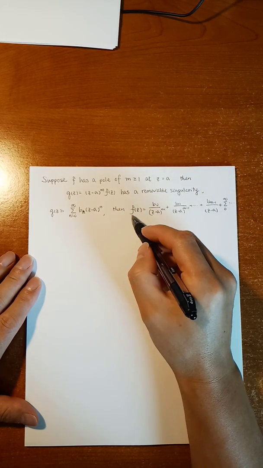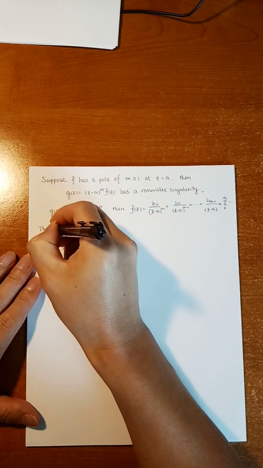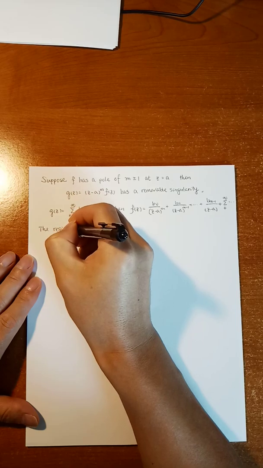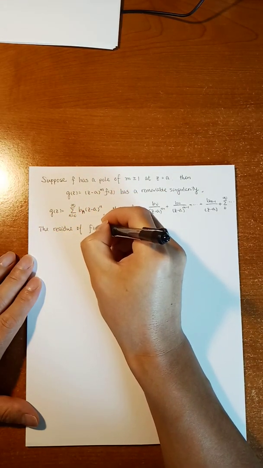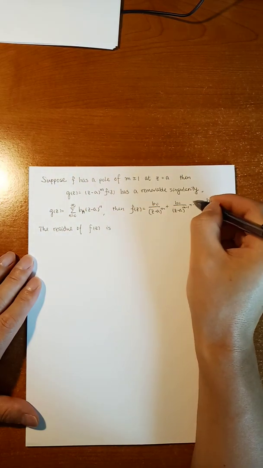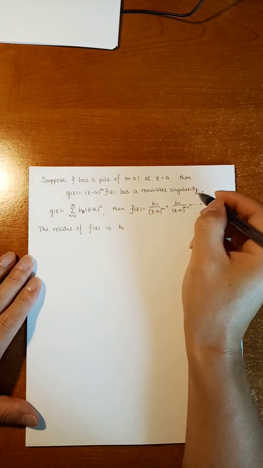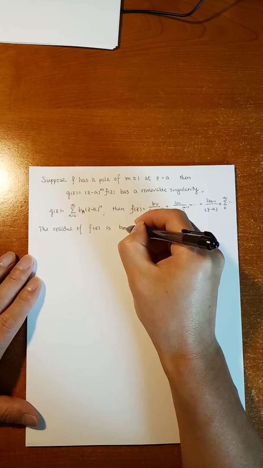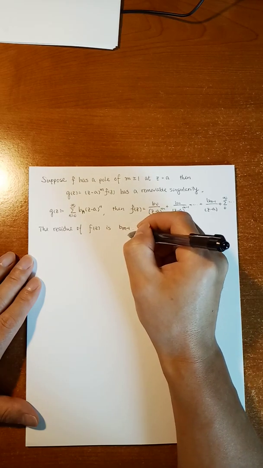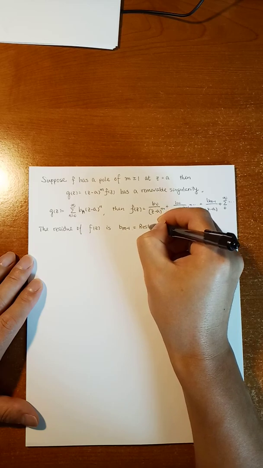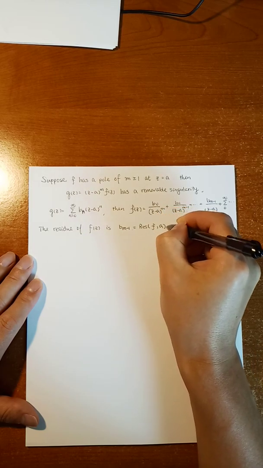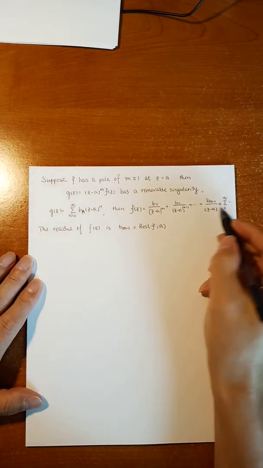So here the residue of f of z is this bm minus 1, the residue of f with respect to a. Now what is bm minus 1?